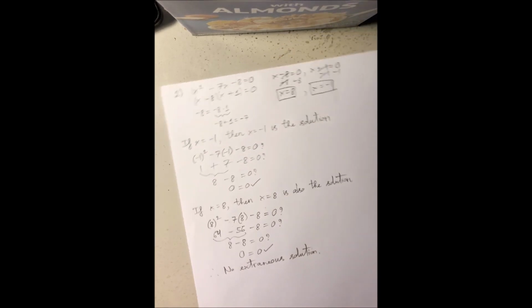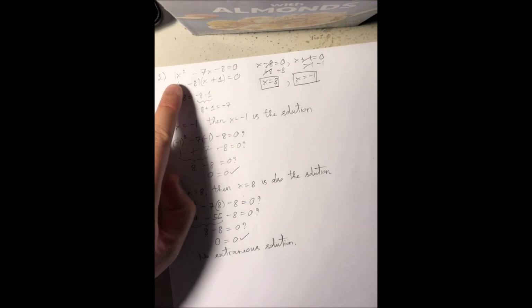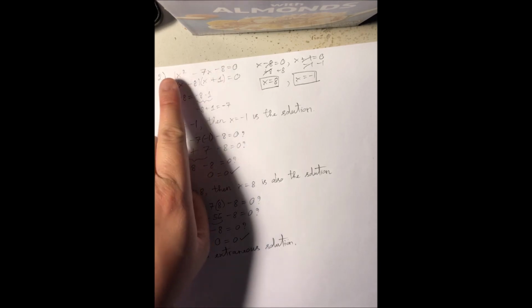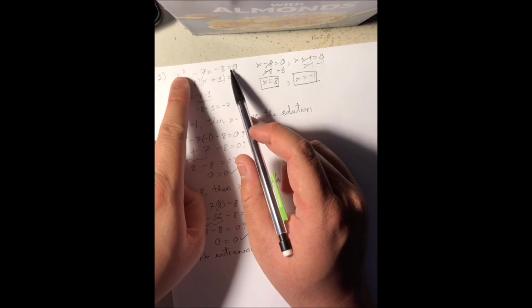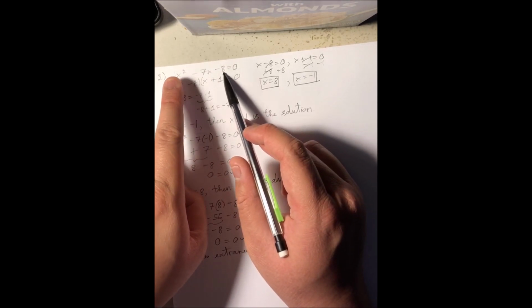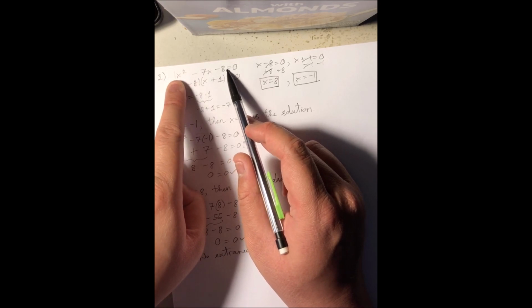And again, an extraneous solution is an x value that, once you plug it into the original equation, will make the left-hand side not equal to the right-hand side.